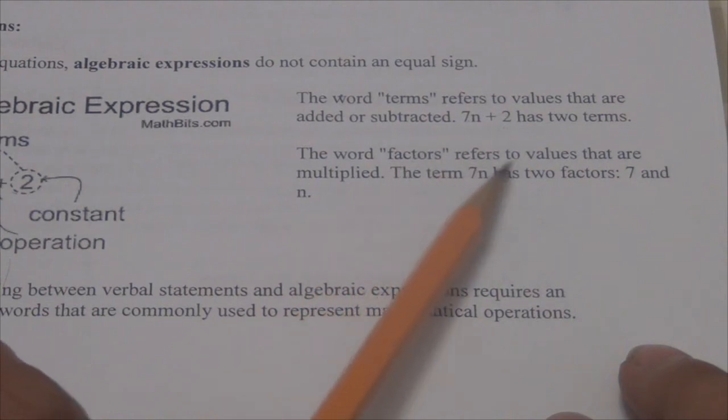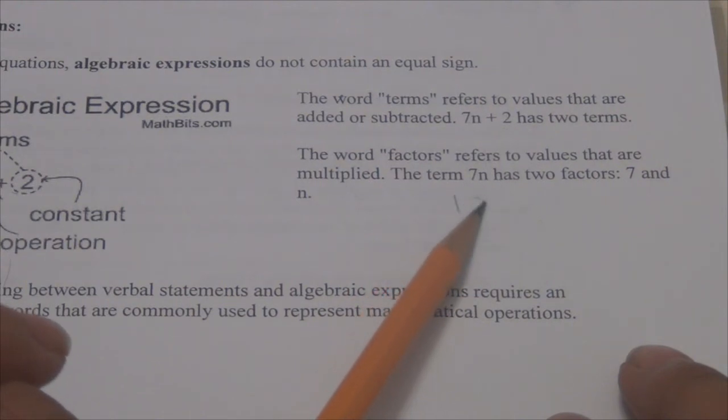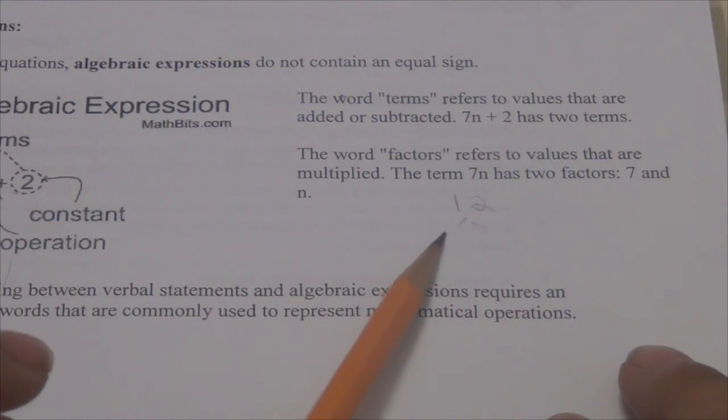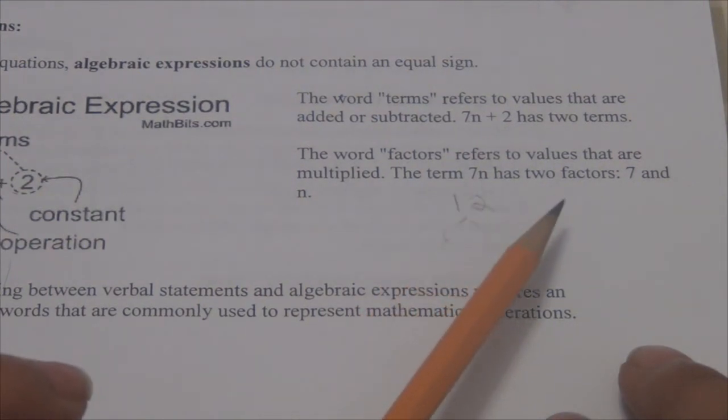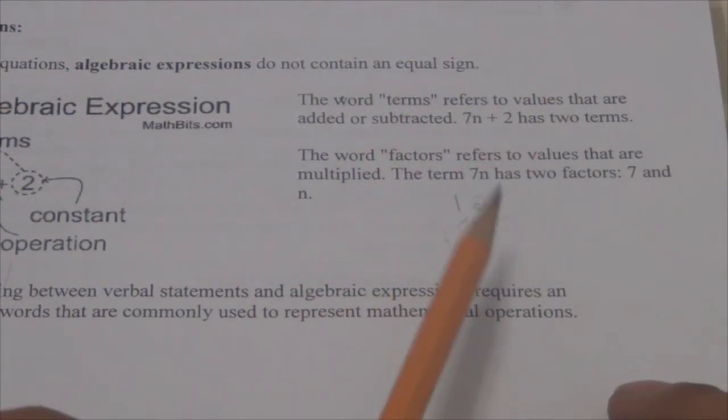The word factors refers to the values that are multiplied. The term 7n has 2 factors, 7 and n. It's like having the number 12. The number 12 has 2 factors, well, not really 2, but it has more: 6 and 2, 4 and 3, 12 and 1. So that's what they mean by factors. Factors are numbers that multiply to give you your desired number.